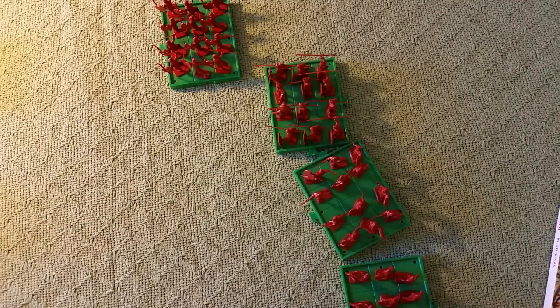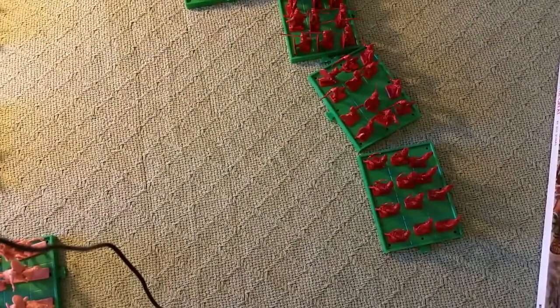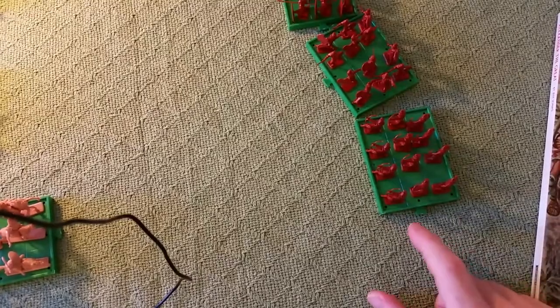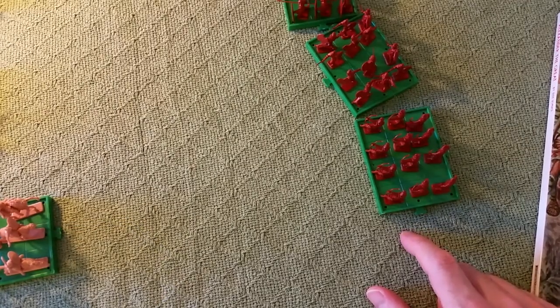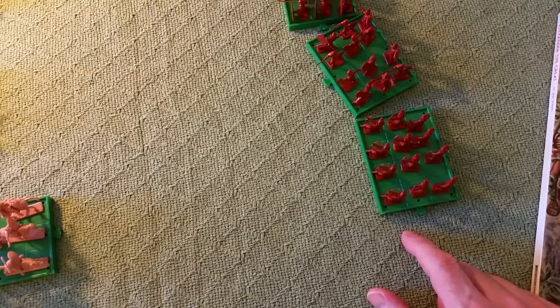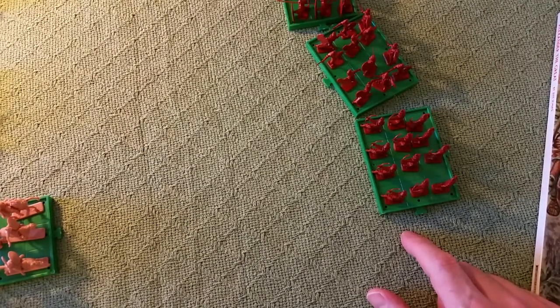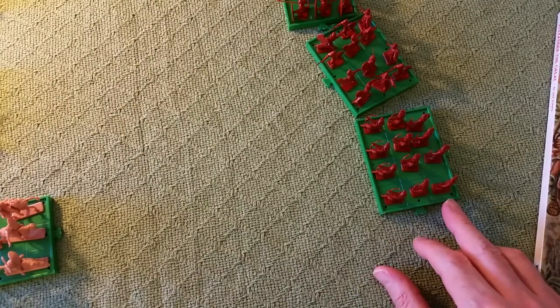Now I think the Mardian archers get a full normal ranged attack against the cavalry again. So again, I think it's the first 2 ranks at full force, and half strength for the 3rd rank.